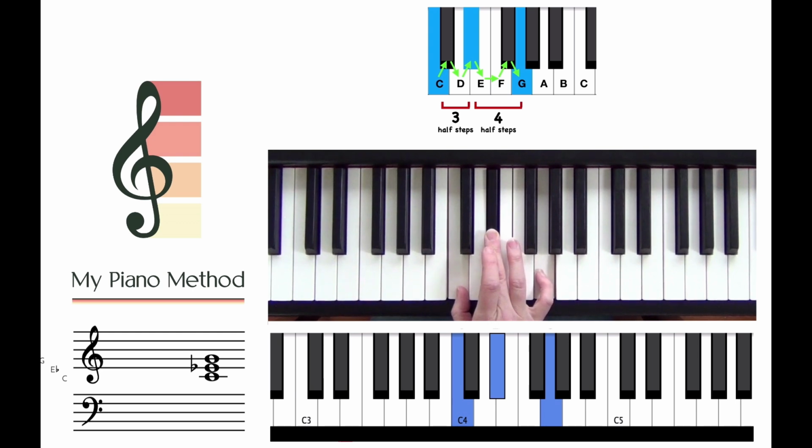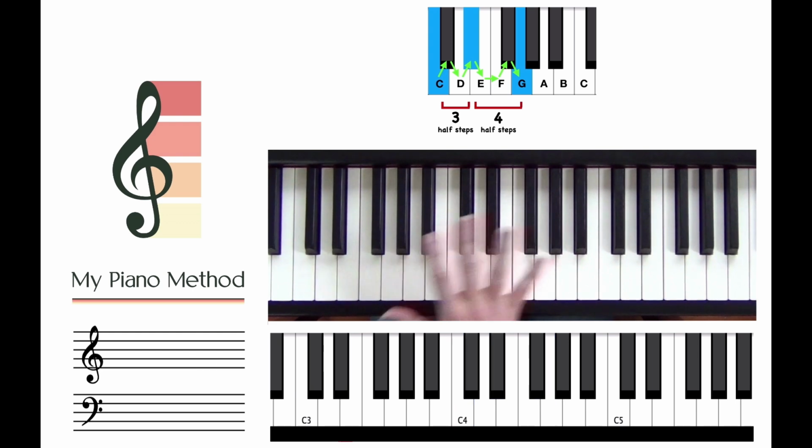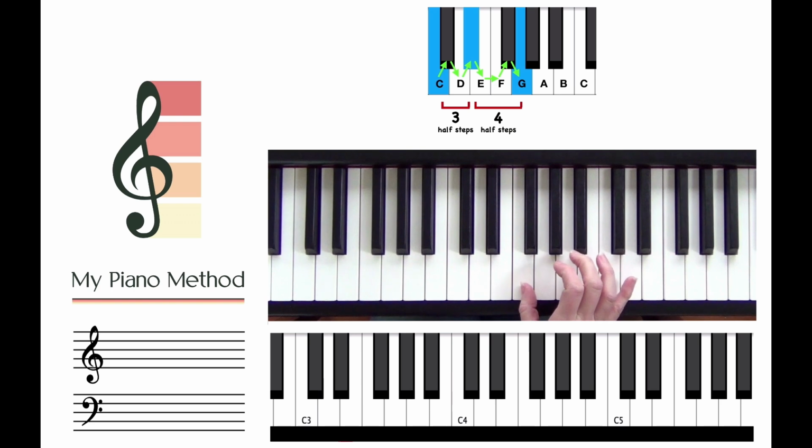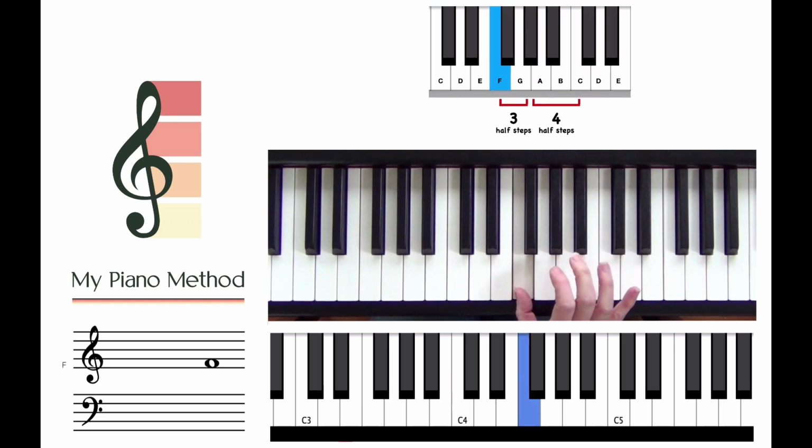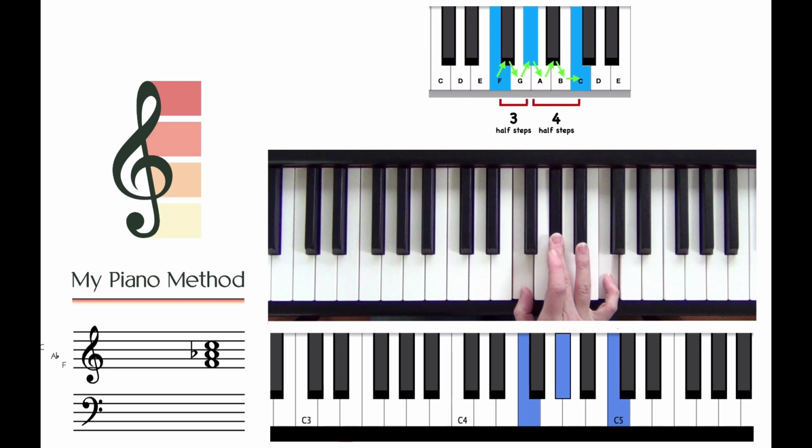And this will be the same from any note. So you just pick a root note. Let's pick an F. We're going to move up 3 half steps, followed by 4. So 1, 2, 3 is our first note of the chord, followed by 4. 1, 2, 3, 4. So this will be an F minor chord, and this will always be the same.